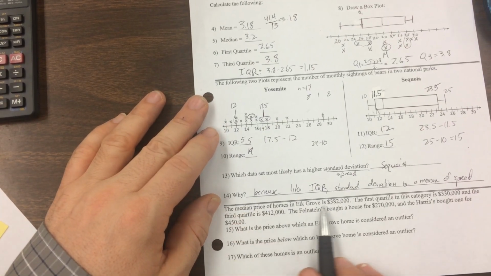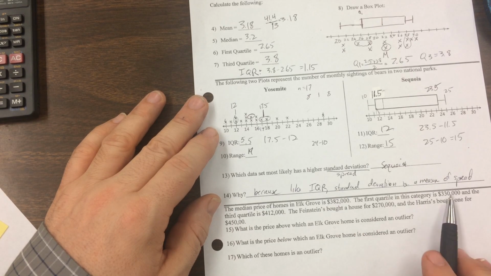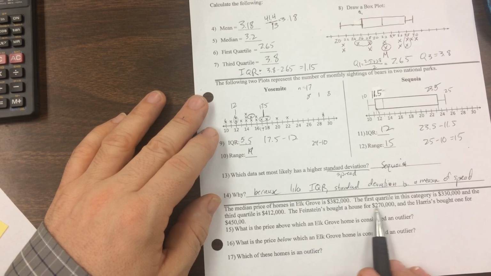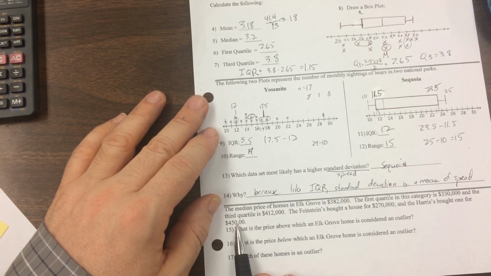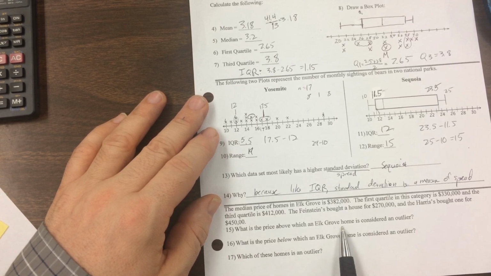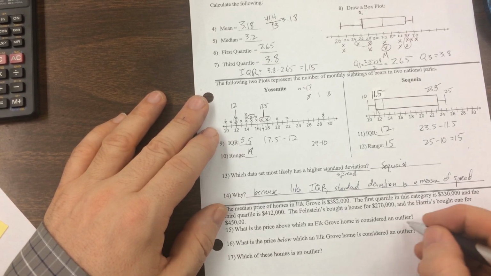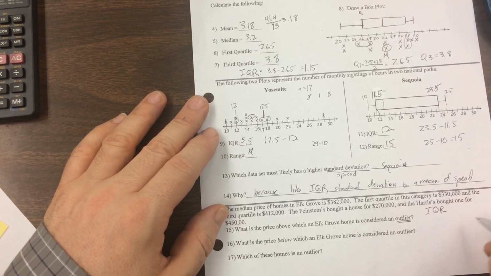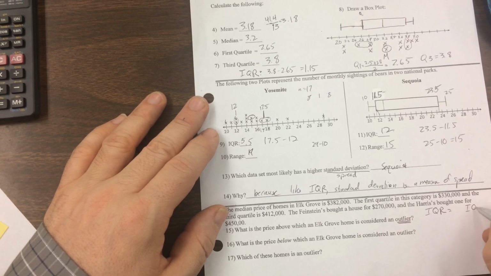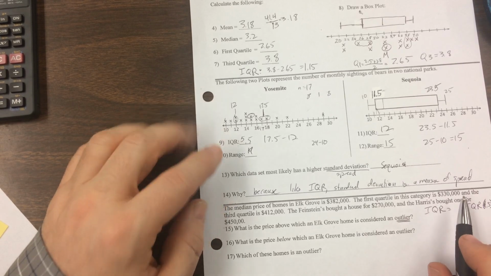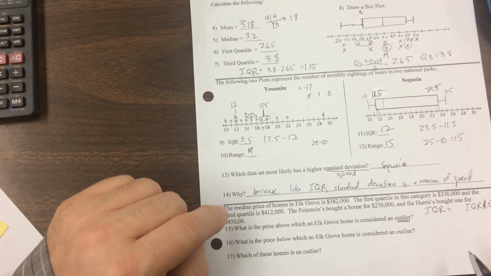All right, next one. The median home price is 382. First quartile is 330, and the third quartile is 412. So the Feinsteins bought a home for this. The Harrises bought one for $450,000. What is the price above which an Elk Grove home is considered an outlier? So this outlier tells me I've got to find the IQR and then figure out what the IQR times 1.5 is.